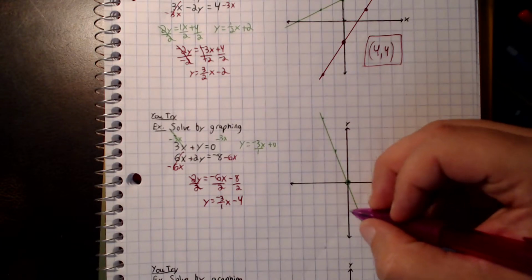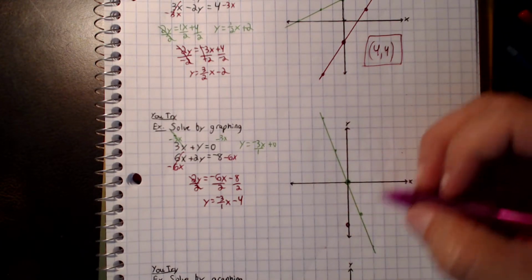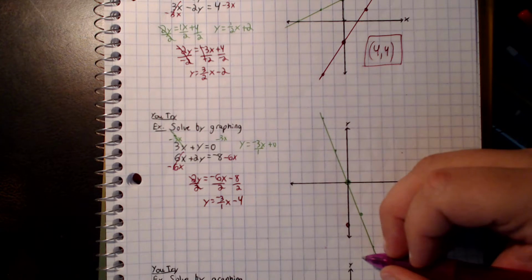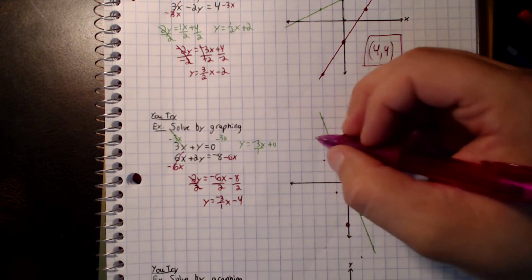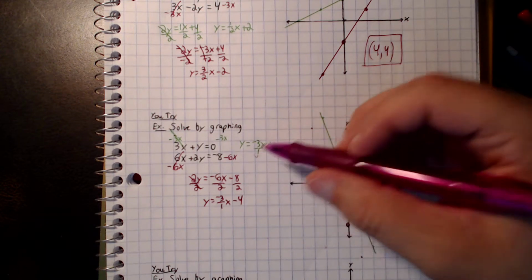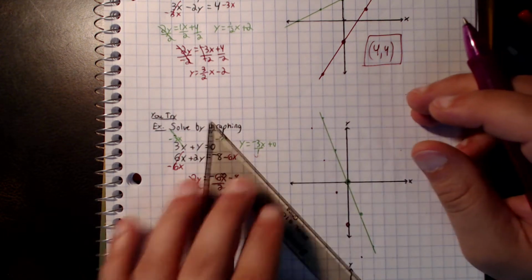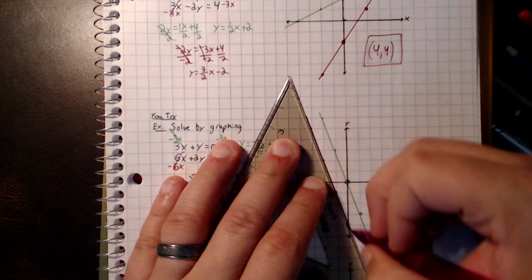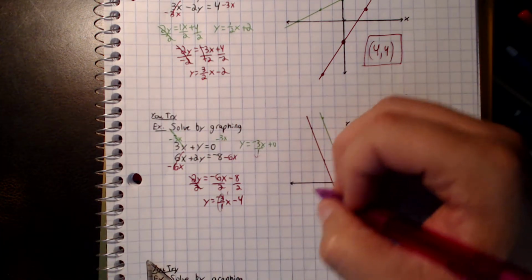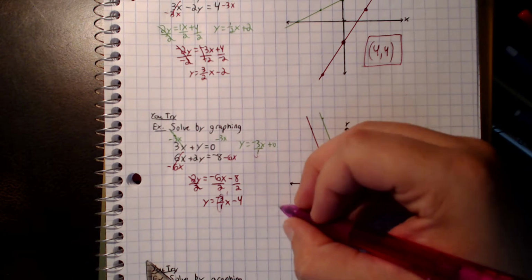So 1, 2, 3, 4. Slope is minus 3 over 1, or we could go backwards, 3 up 1. Hey, wait a second. These are the same slopes, right? So not only can I see it in the equations themselves, but I can see it visually. These lines are parallel, right? So there are no solutions.